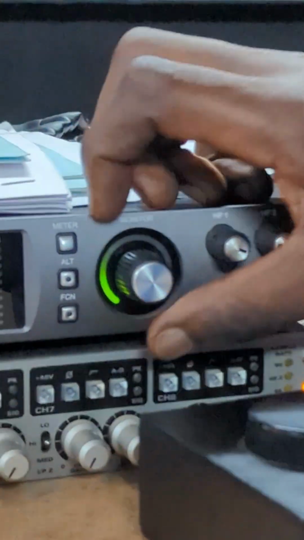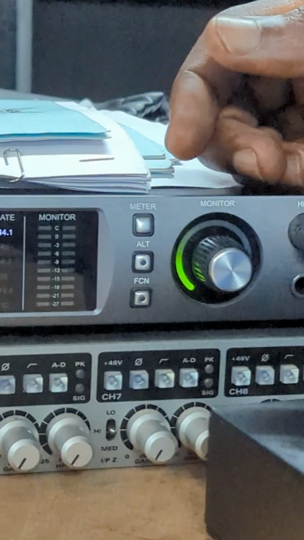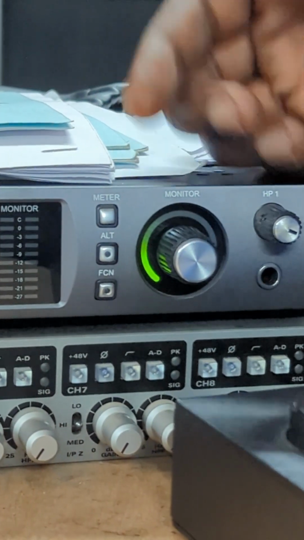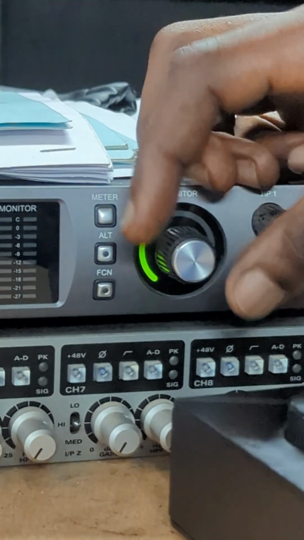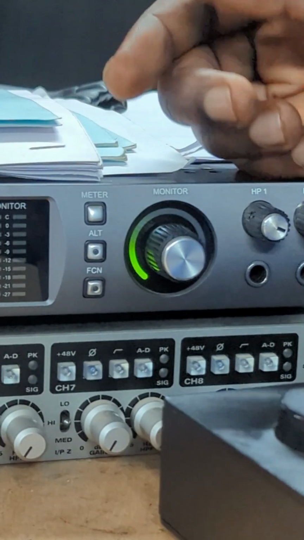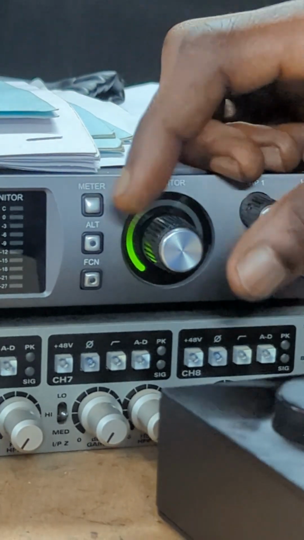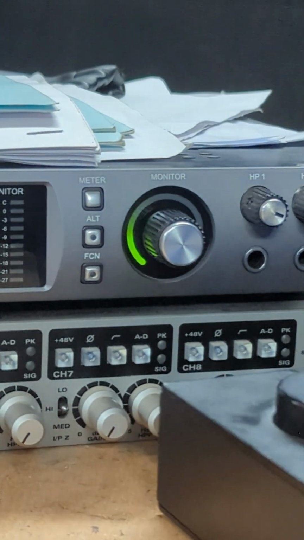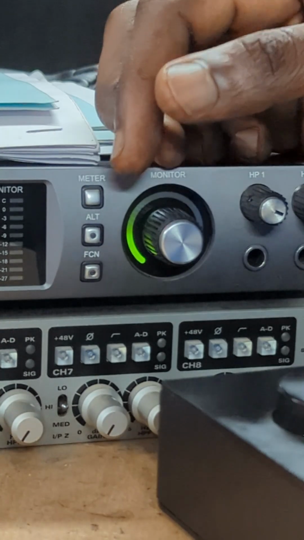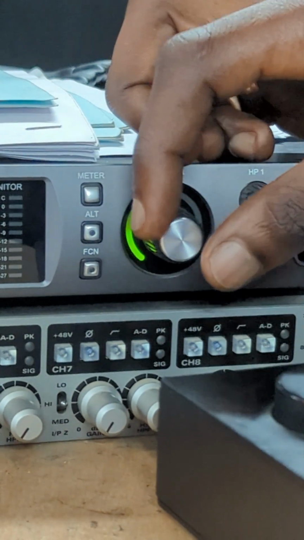So this here helps us to control the level at which the monitor speakers are producing sound, so that we can control the loudness. If it's too loud for us when monitoring, we reduce. And of course, it's required mostly that we put it at a level where the sound which is being performed there is the same as in here in the monitoring in our studio.